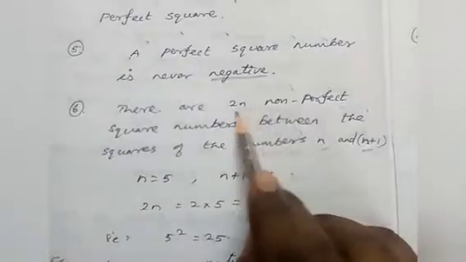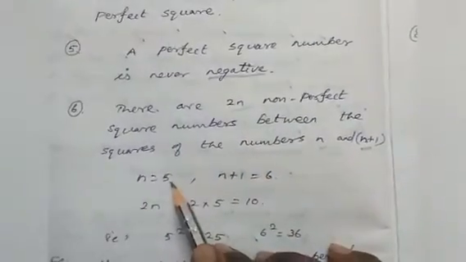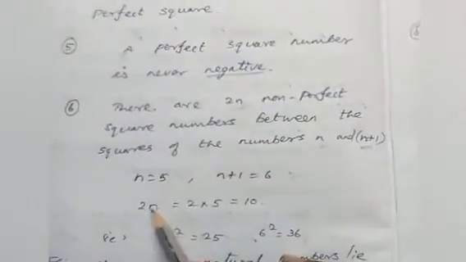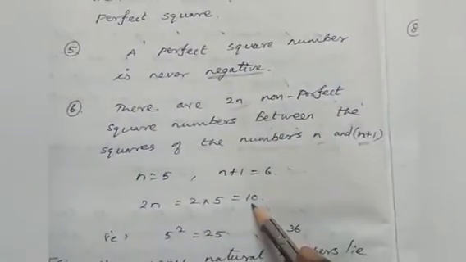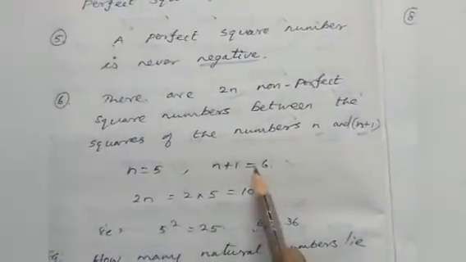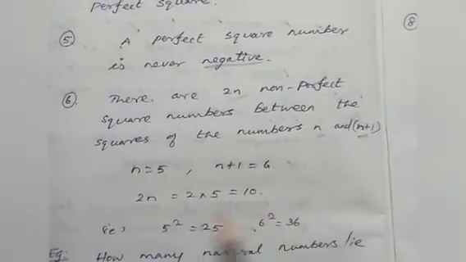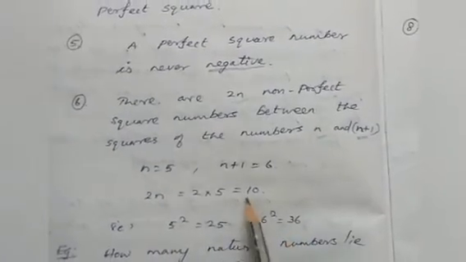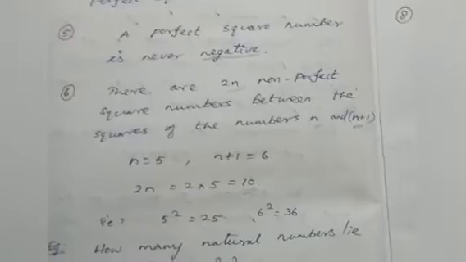So there are 2n non-perfect square numbers. 2 into n, so 2 into 5 is 10. So there are 10 non-perfect square numbers between 5 squared and 6 squared. 5 squared is 25, and 6 squared is 36. In between, there are 10 non-perfect square numbers.